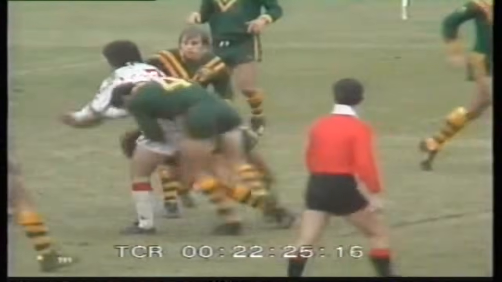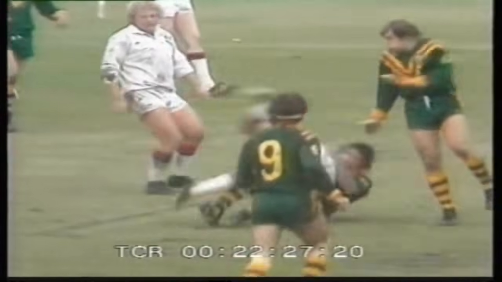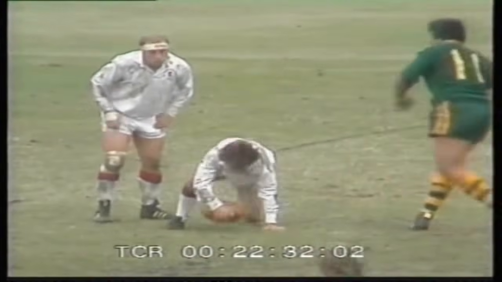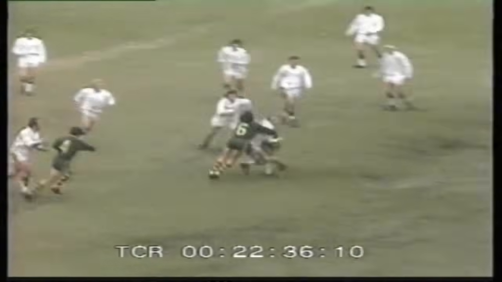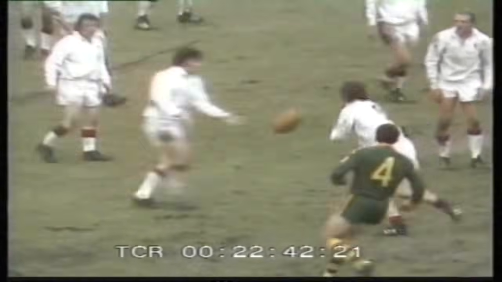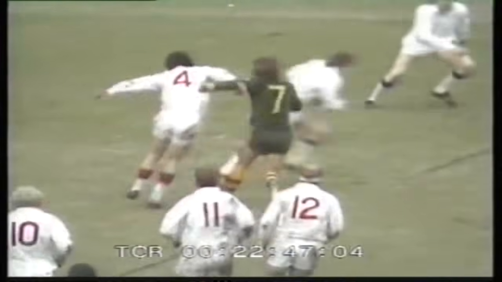Dill. Nash. Bridges a dummy half. Nichols. Norton. Nichols. Dill to Morgan. Bridges. Oh, not a good pass, but well picked up by Fairbairn.